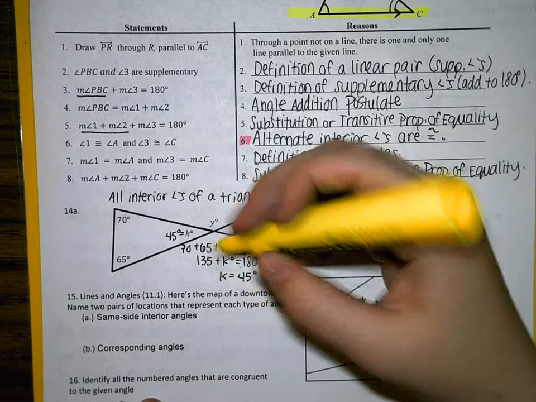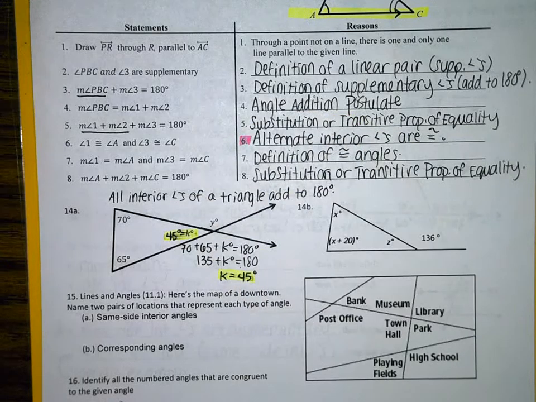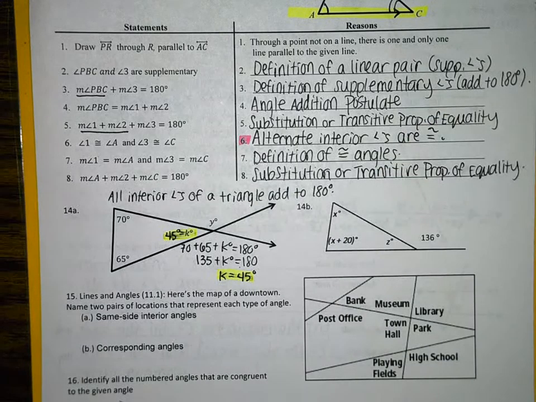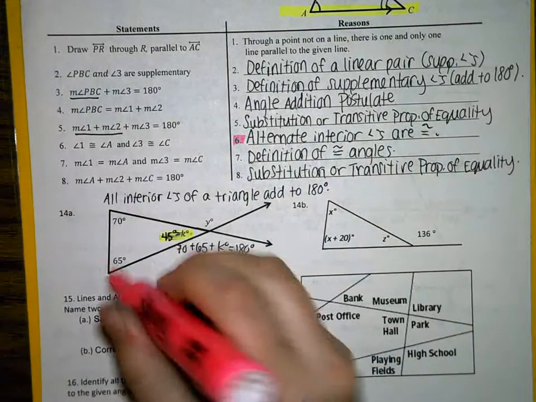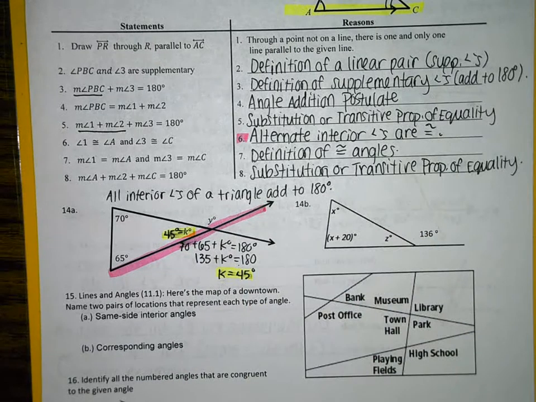So the additional part, we still have to find Y, but this is using an old concept that we already talked about so far. If you have 2 angles connected together on a straight line, then that means they have to add up to 180 degrees.